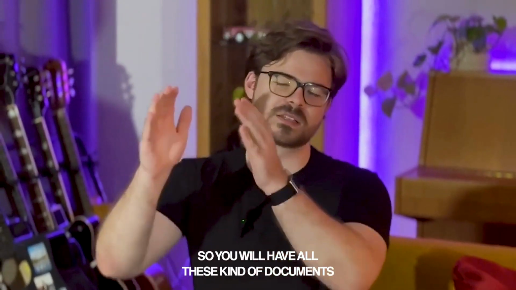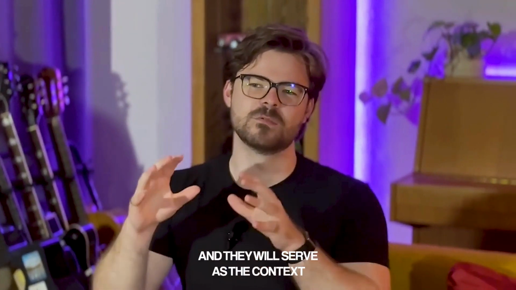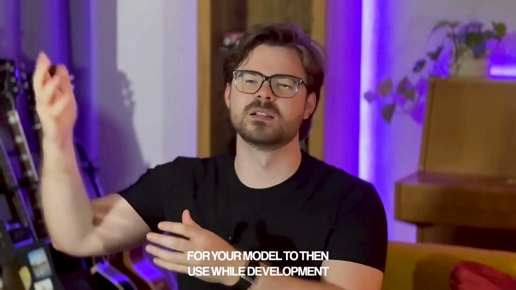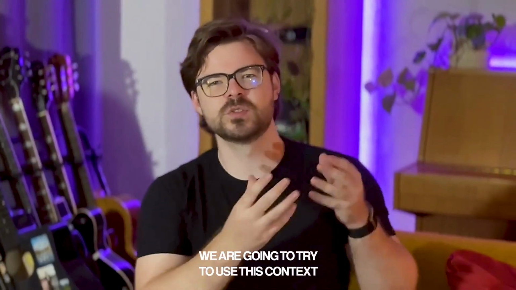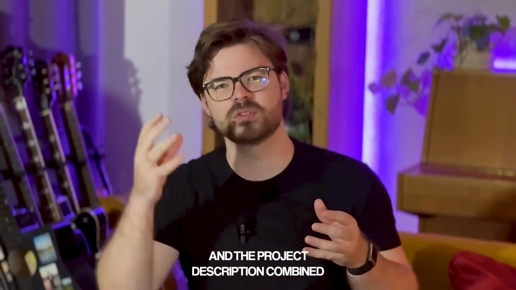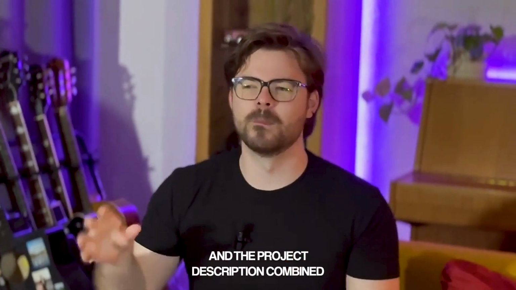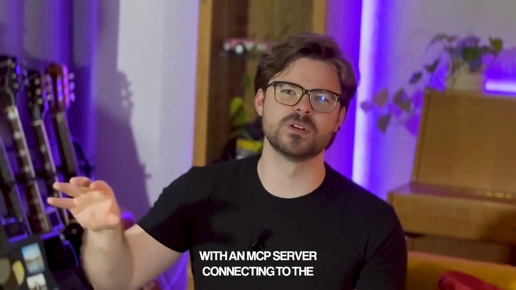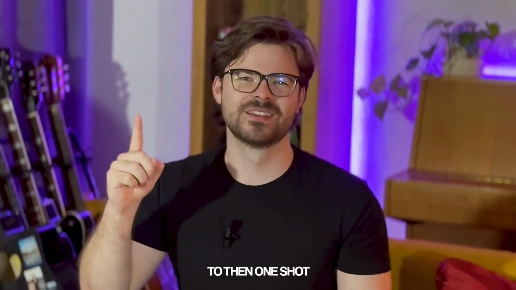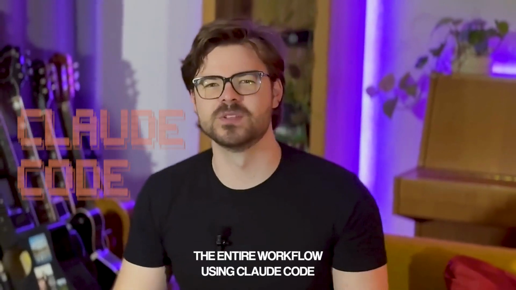So you will have all these documents, and they will serve as the context for your model to then use while developing. We're going to try to use this context in a project description combined with an MCP server connecting to the n8n documentation to then one-shot the entire workflow using Claude Code.